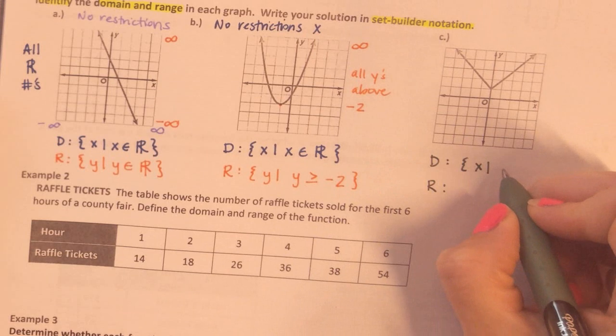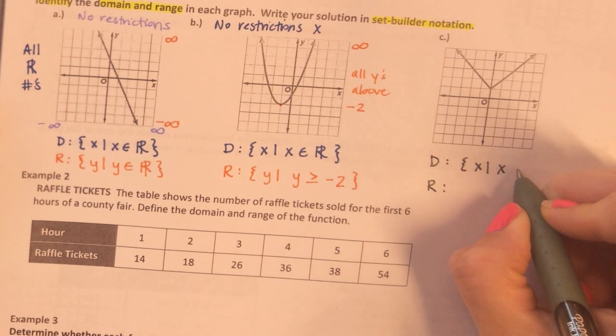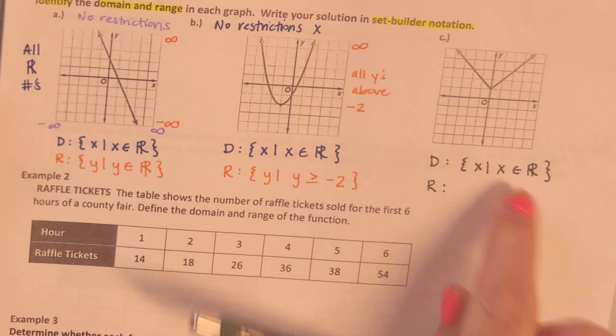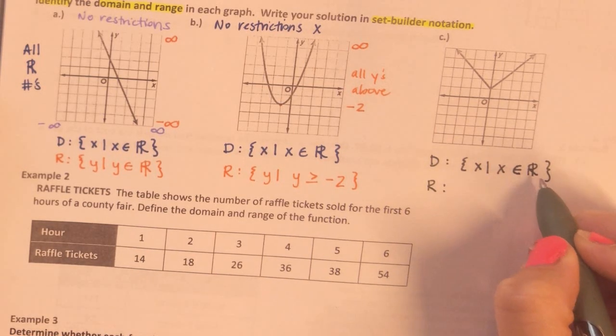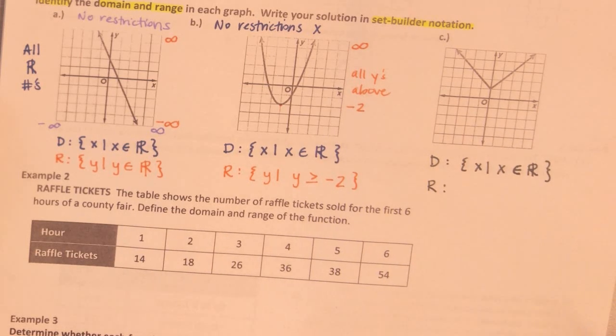Okay, so for this it is x is, what is it? All the numbers? How do we say it? X is an element of the real number set. So a couple of people have asked me about the E, the element. You can just think of it as it's included in this number. So x is a real number. Think of it as it is. X is a real number.